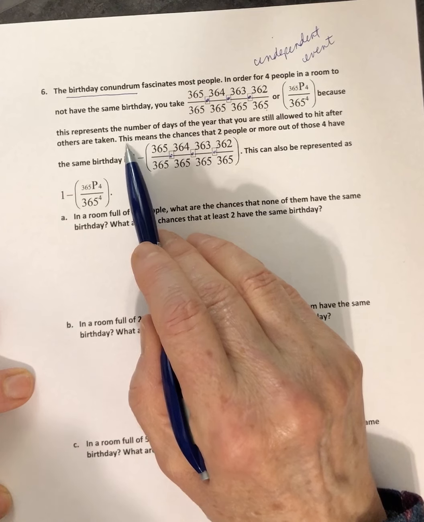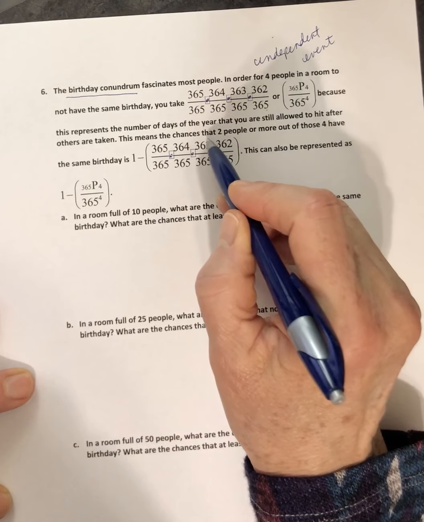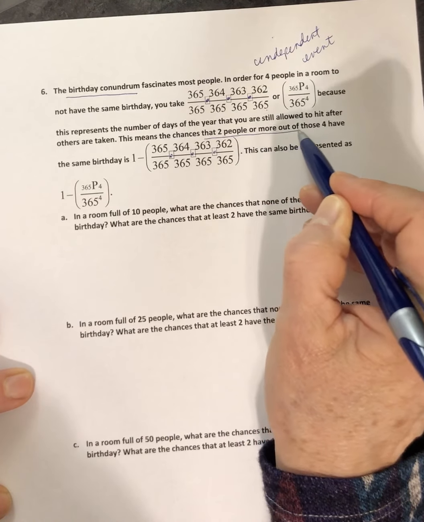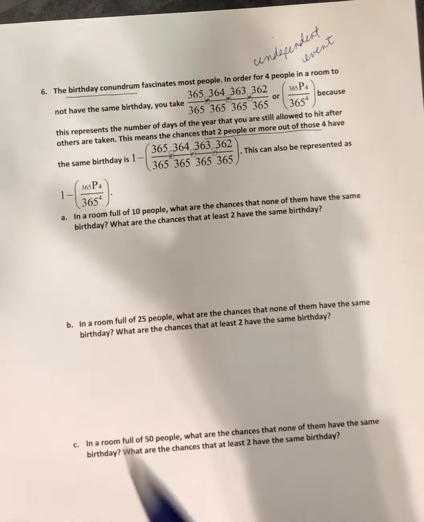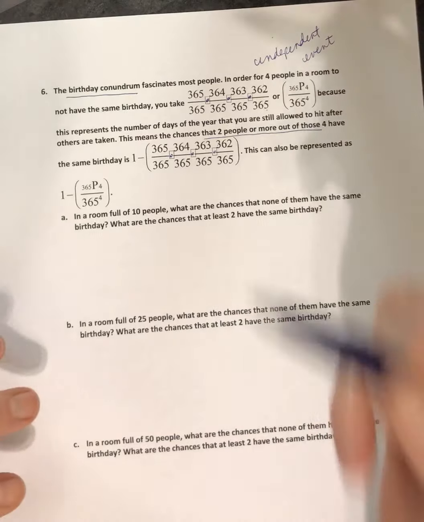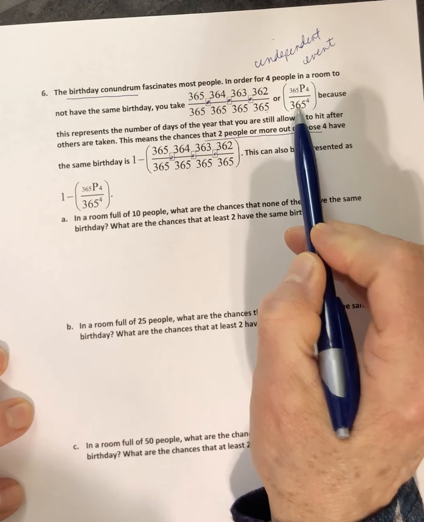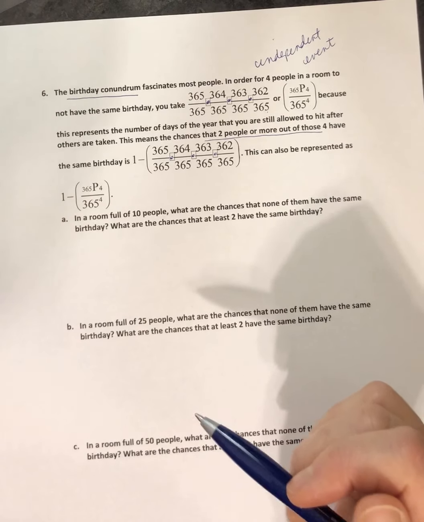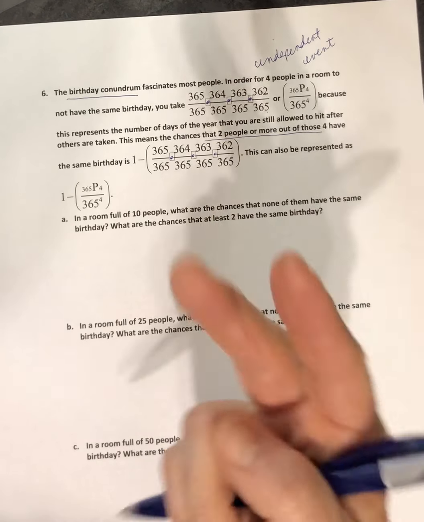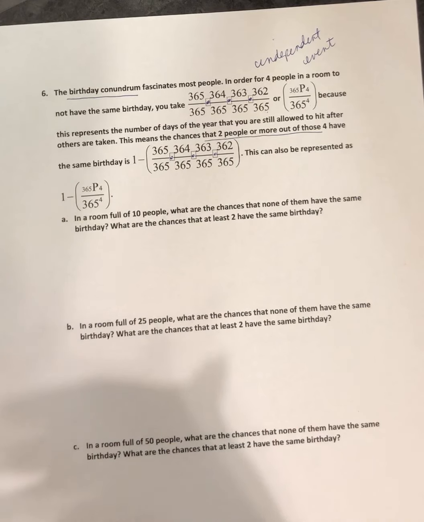So this means that the chance that 2 people or more of those 4 have the same birthday is that complement idea. This is no people. This is 2 people or more. At first I thought, where'd they get the 2? Well, 2 people have to have the same birthday.